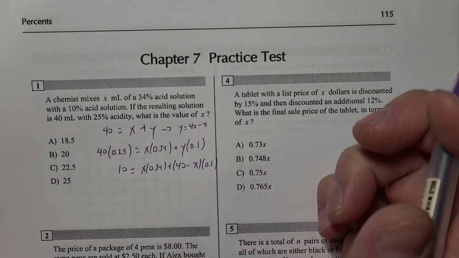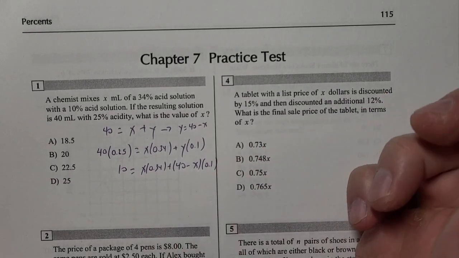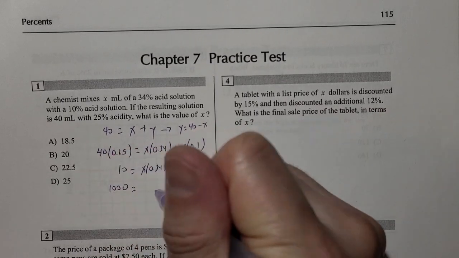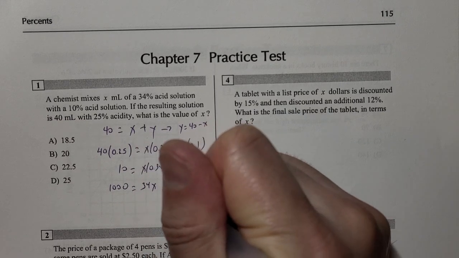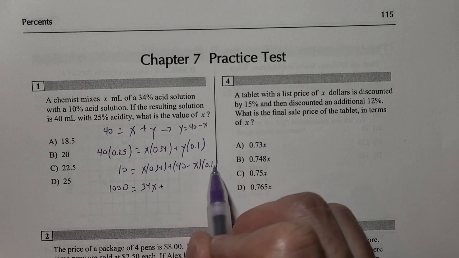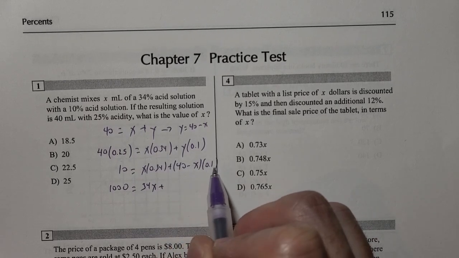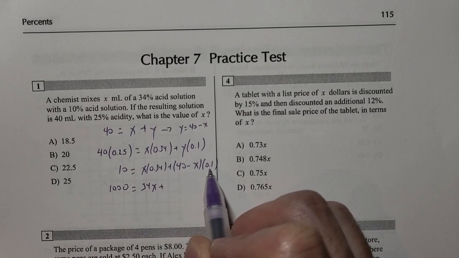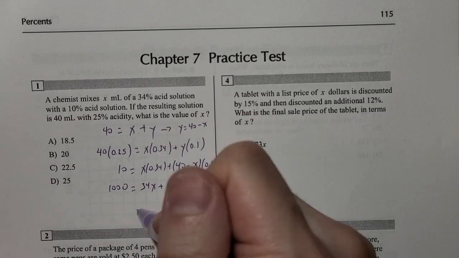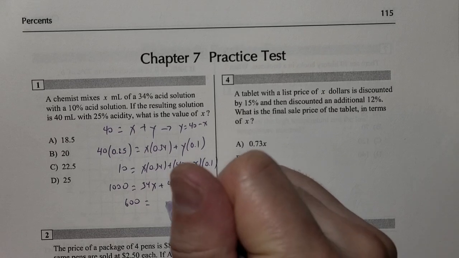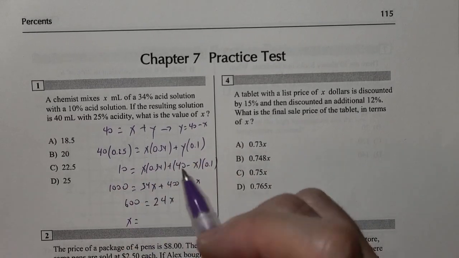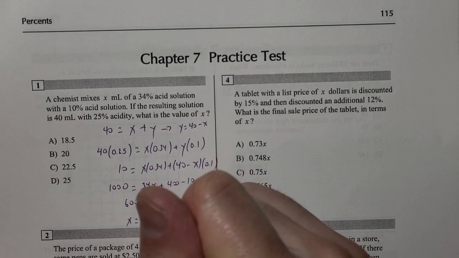If we don't get a calculator, how can we do this? We can multiply both sides by 100. So 1,000 is 34X plus, if I multiply this term here by 100, so 100 times 0.1, that's 10, so that is 400 minus 10X, okay? So 600 is equal to 24X, so X is 600 over 24.